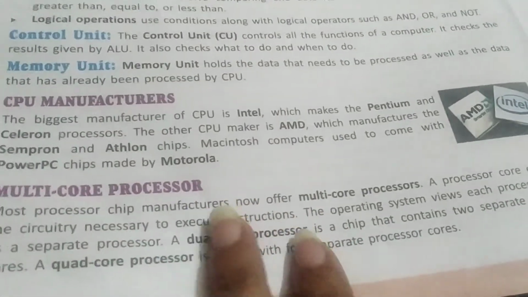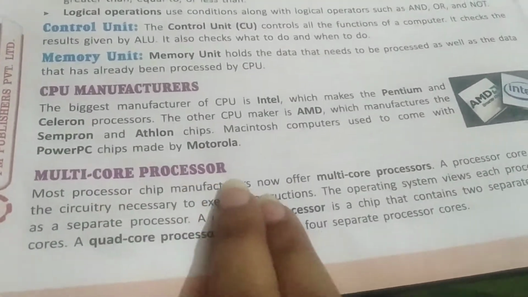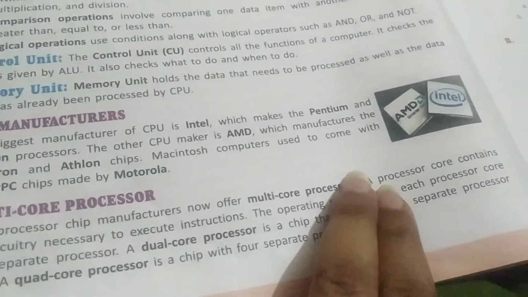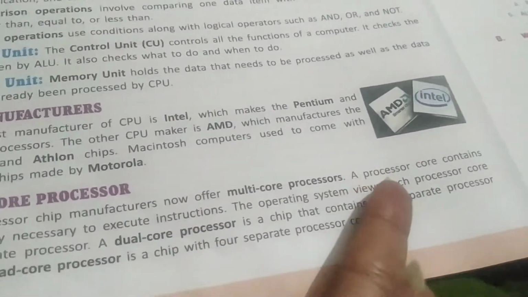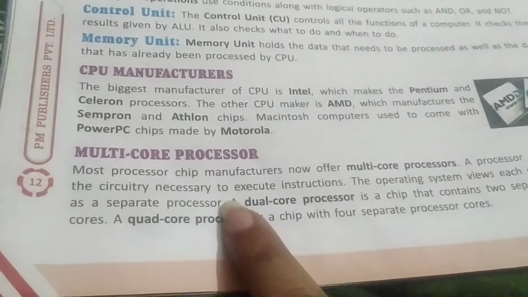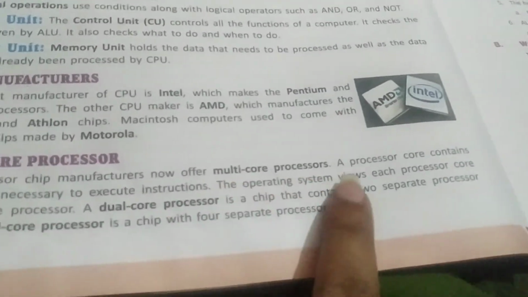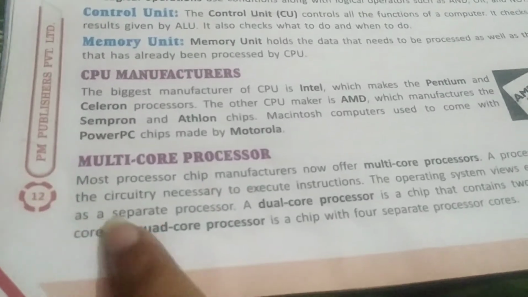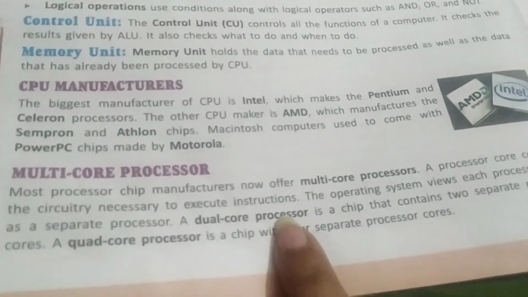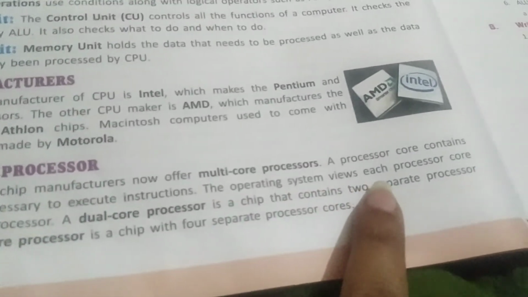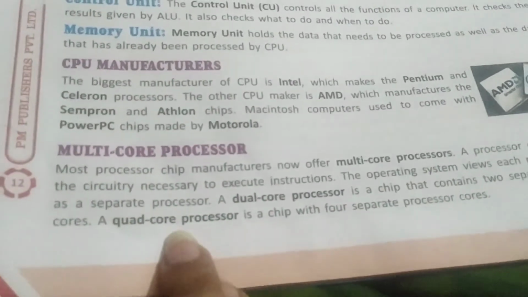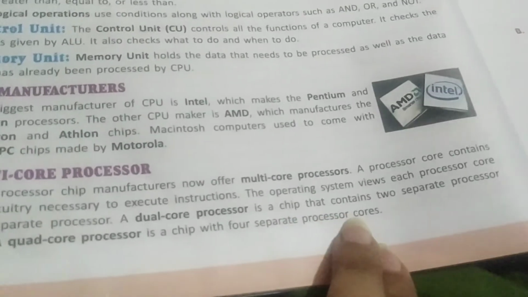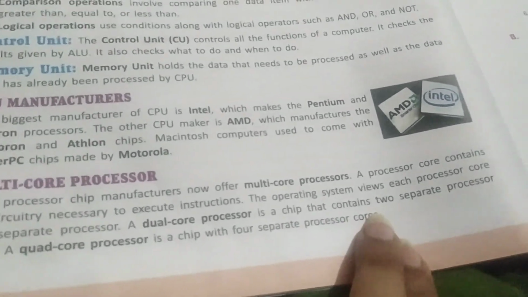Very good. Now multi-core processor. Most processor chip manufacturers now offer multi-core processors. From the word multi you may understand, it means many processors in a single chip. A processor core contains the circuitry necessary to execute instructions. The operating system views each processor core as a separate processor. A dual core processor is a chip that contains 2 separate processors. Two processors in one chip. And a quad core processor is a chip with 4 separate processor cores. Am I clear to you?